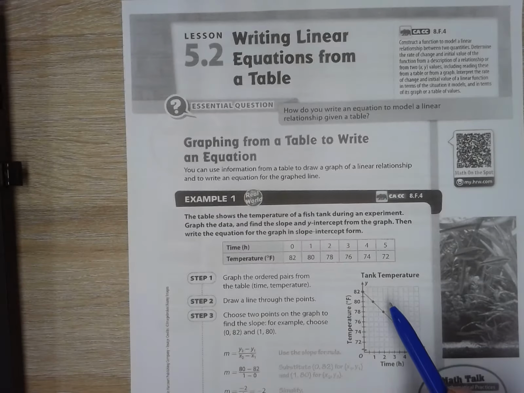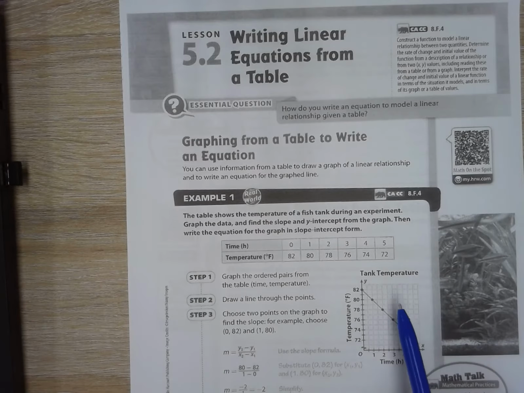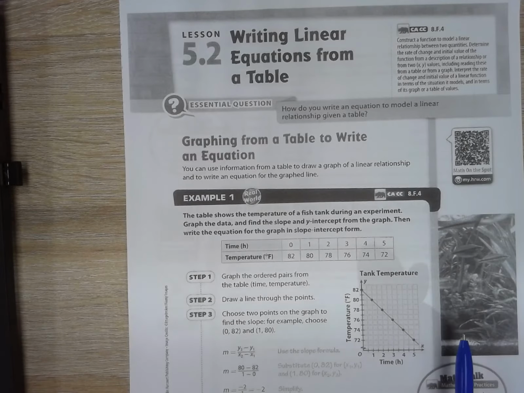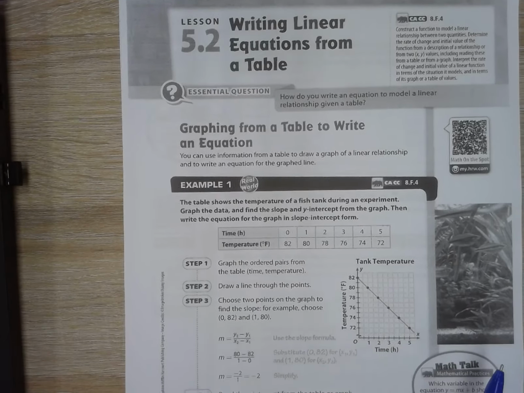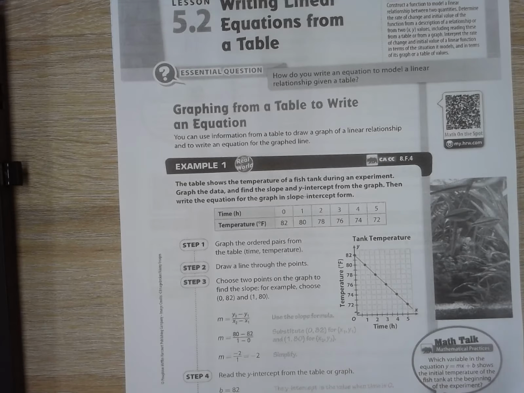Anyway, so it's the same thing. So they're using 82 and 80 as the points. So 80 minus 82 is negative 2. 1 minus 0 is 1. So the slope is negative 2. So they're dropping the temperature 2 degrees every hour.